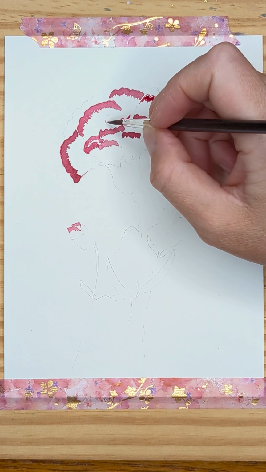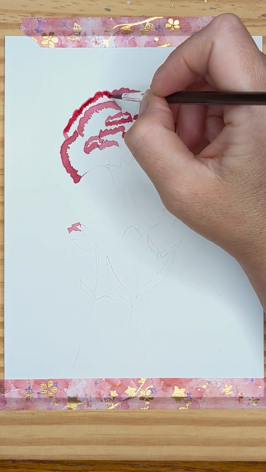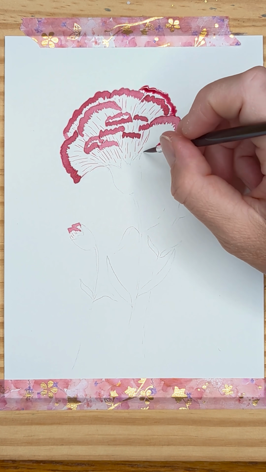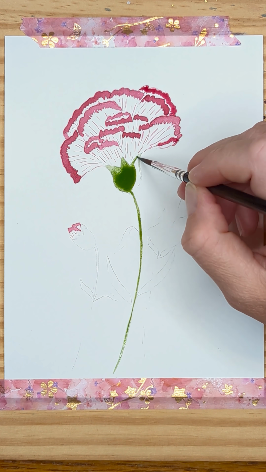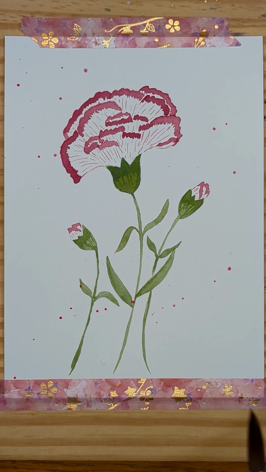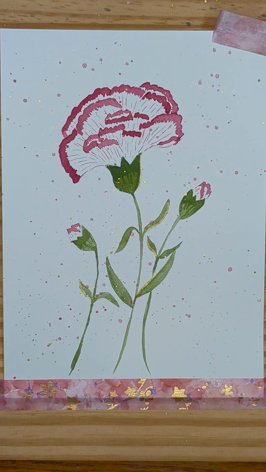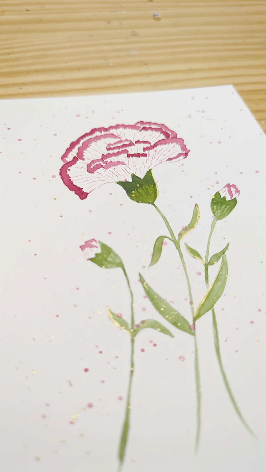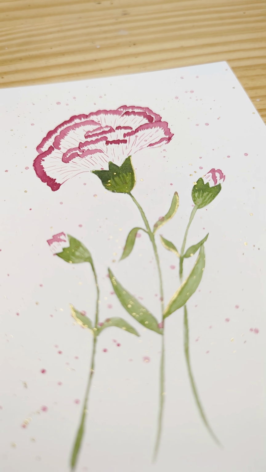One day I will be able to look up a picture of a carnation and paint something closer to the true-to-life version and not this basic sketch, but this is the first step to getting there. I added some pink and gold splatter and did a little bit of gold outline on the green areas, and this is my very first painting of a carnation, which I was able to do quickly and successfully because I copied something simple to help me get there.